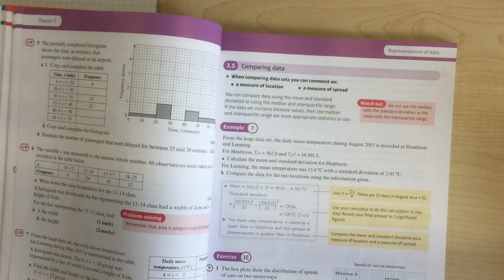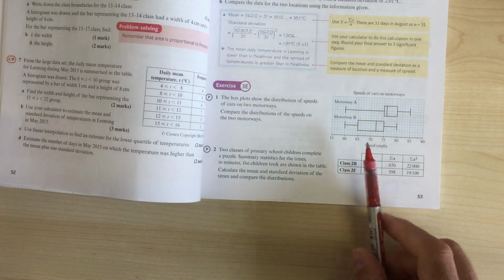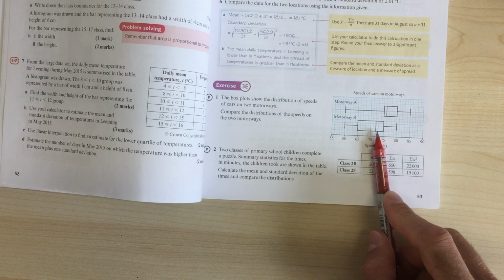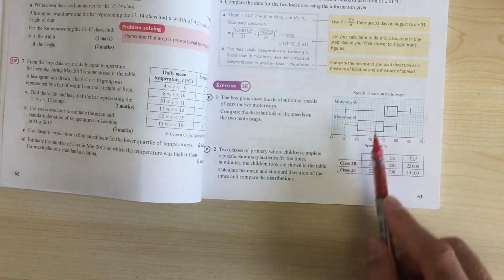So at an A-level paper, it's not good enough to look at these box plots and say, well, the average for motorway A is higher than the average for motorway B. You would actually want to put some numbers in there.